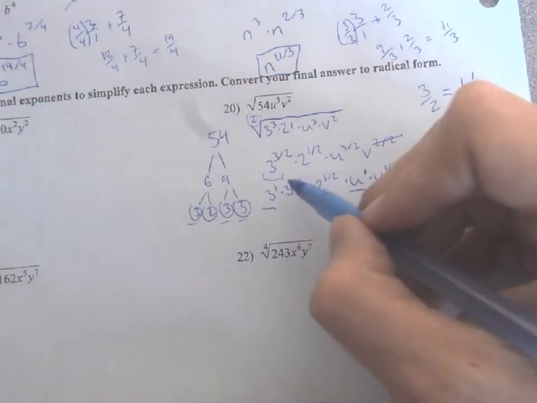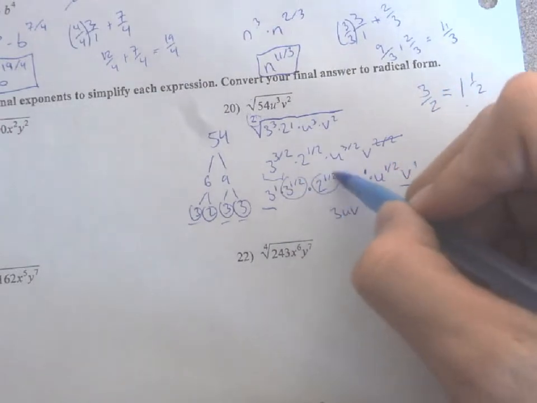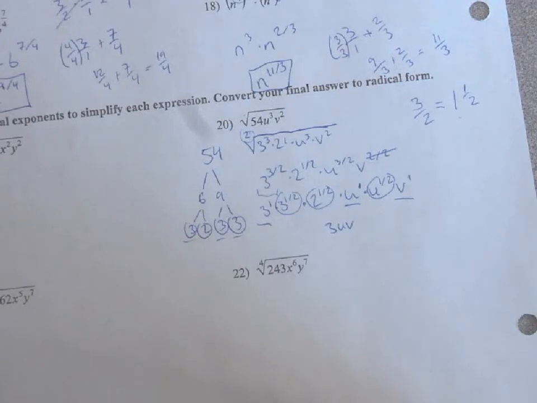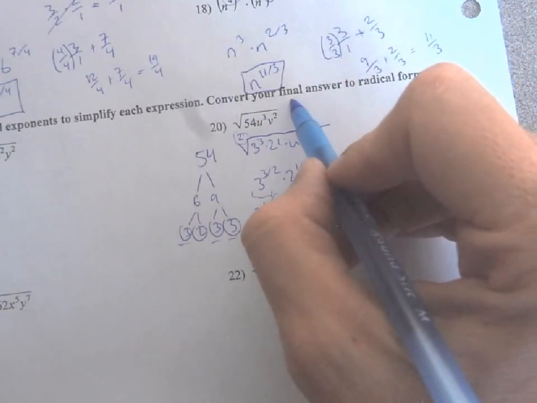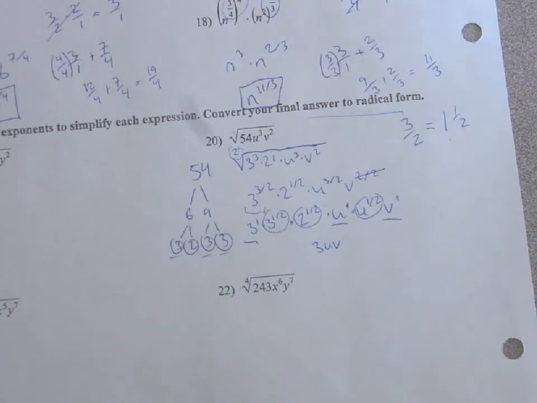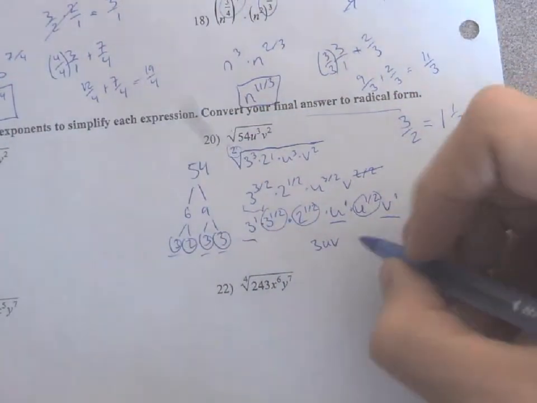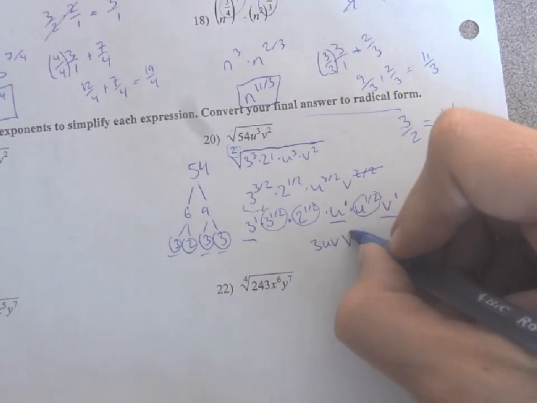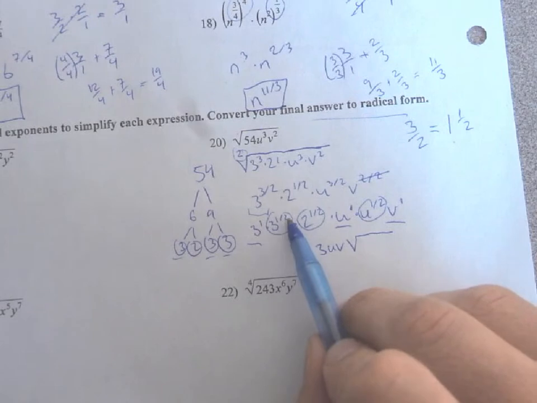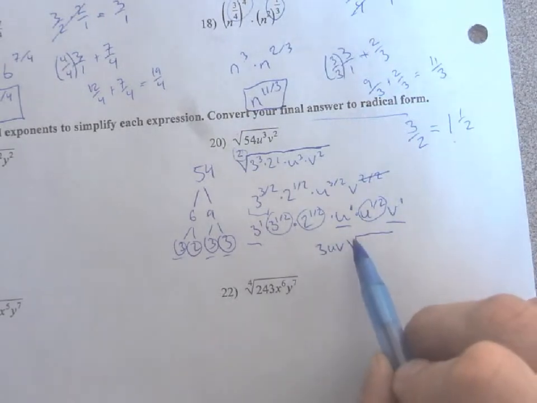Okay, now everything that's left over that has a rational exponent is going to go back inside the root. So the last part says convert your final answer back to radical form. We're using rational exponents to help us understand how things are canceling. But when we put it back into the root, the bottom number, 2, 2, 2, that's the index number.